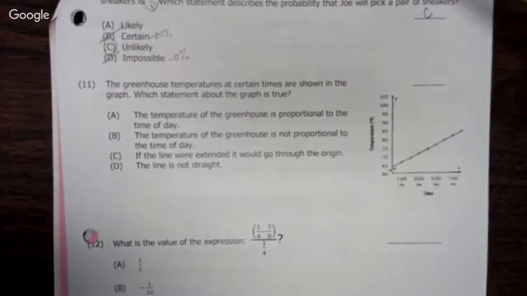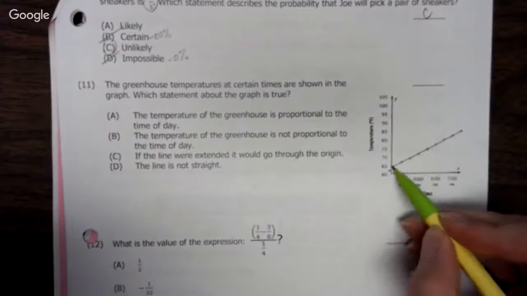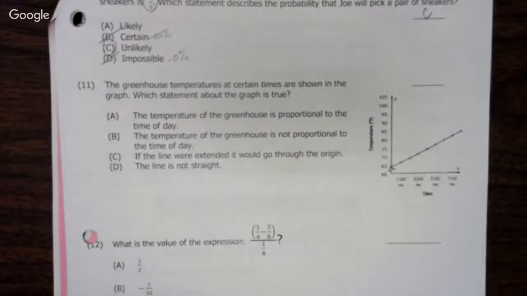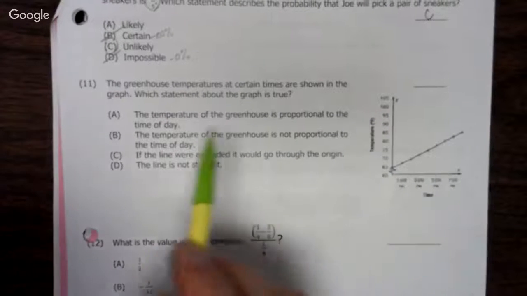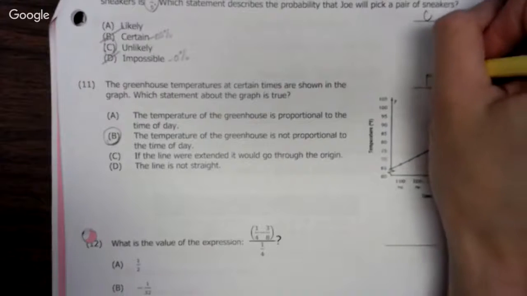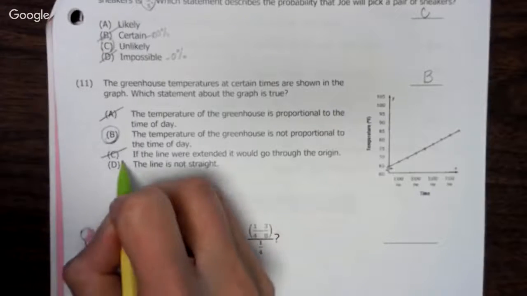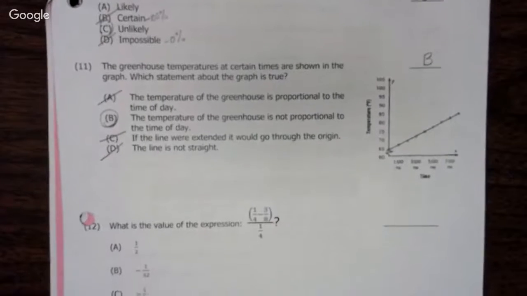11, the greenhouse temperatures at a certain time are shown in the graph. Which statement is true? Now, this is a straight line. It does not go through the origin. It's actually at 65. So this would be not a proportional relationship, which is choice B. It is not proportional. It would not go through the origin, and the line is actually straight.